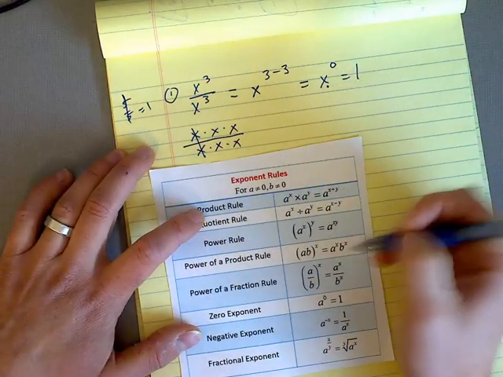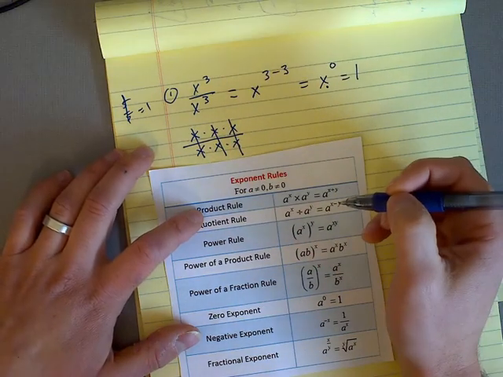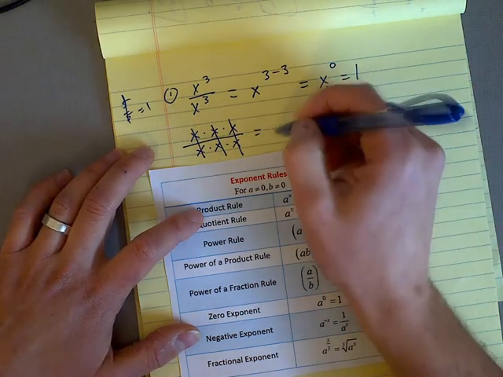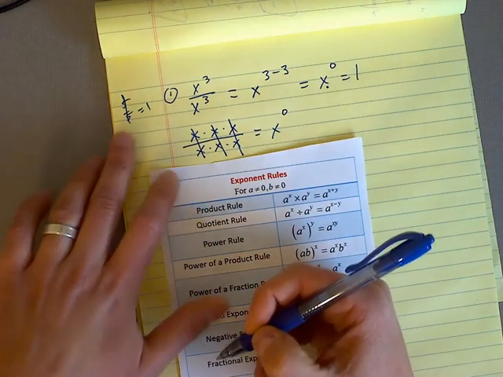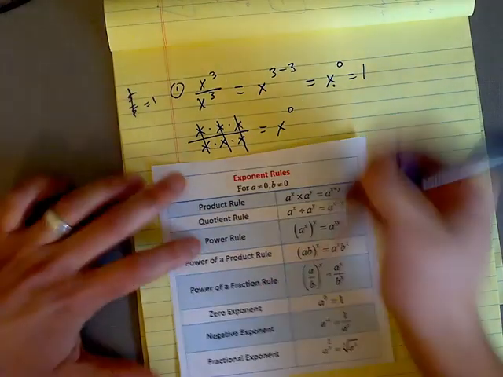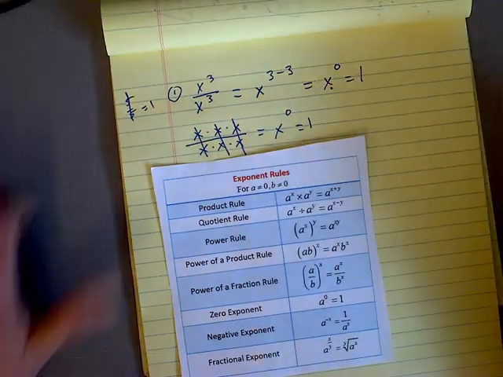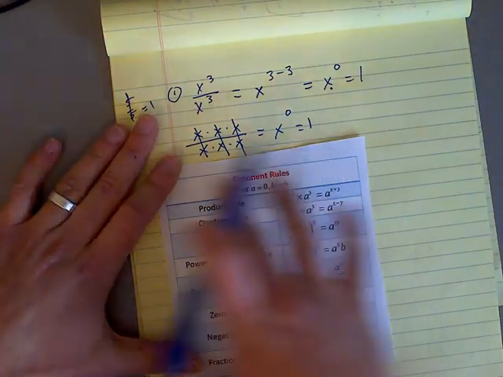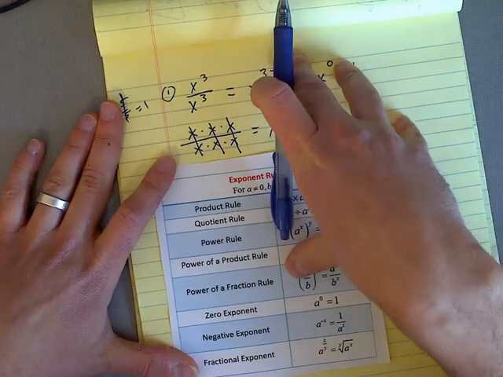So these x's cancel out, these x's cancel out, these x's cancel out. What do you have left? You have x, but you don't have any of them. So kind of like the same idea with 5 over 5 being 1. If they all cancel out, that's the identity property, and that's 1. So that ties in your negative exponent rules to this idea of canceling out.